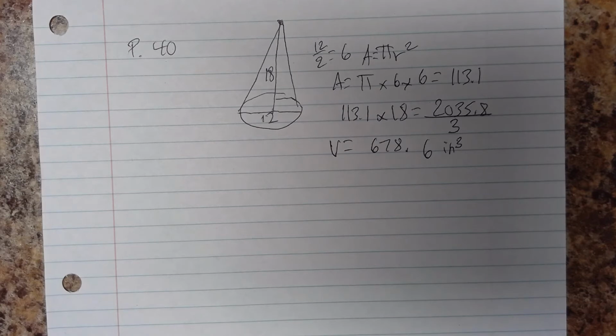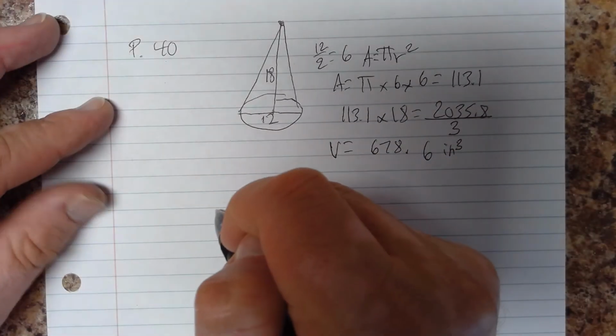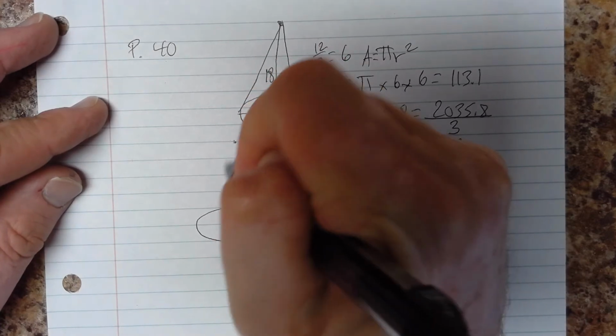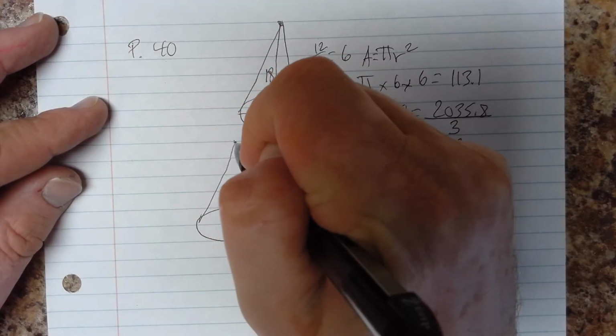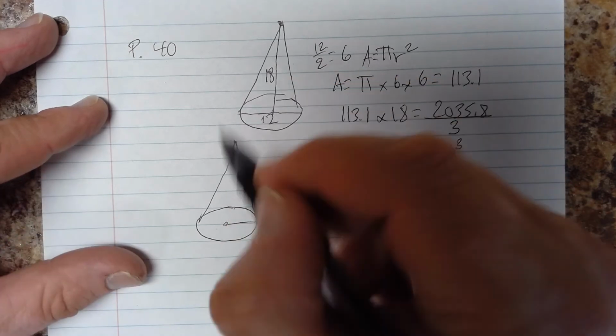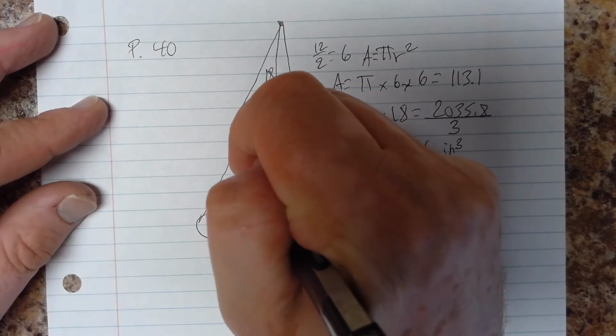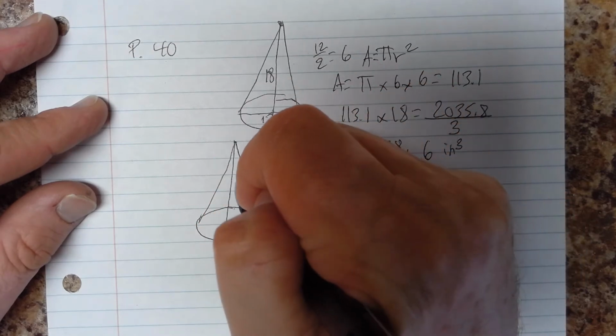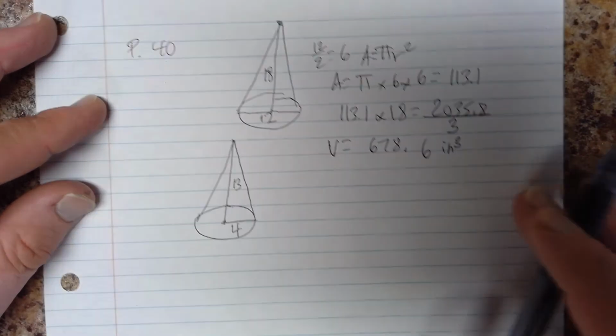Let's do one where they are giving us the radius, and they're not doing one like that here, so we're going to make it up. We're going to use this example. This is 4, and this is 13.